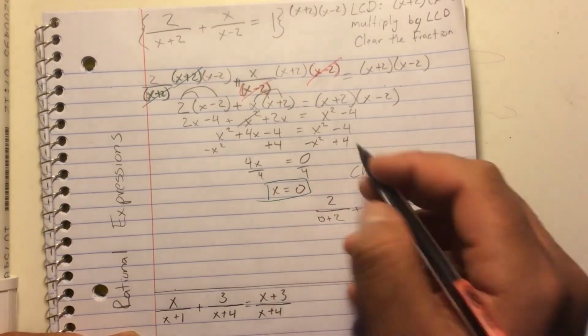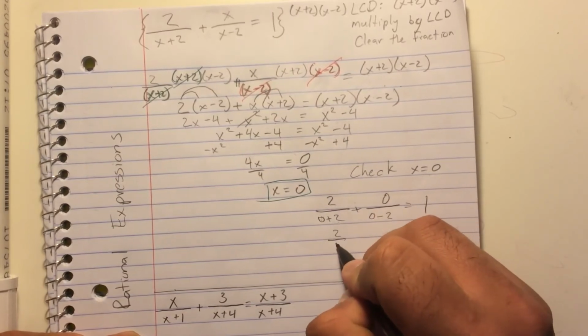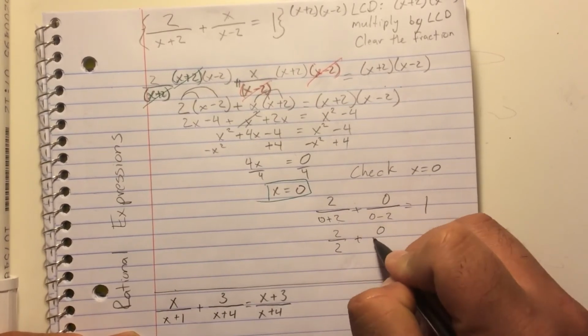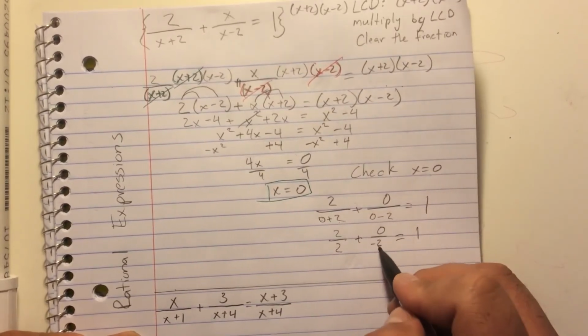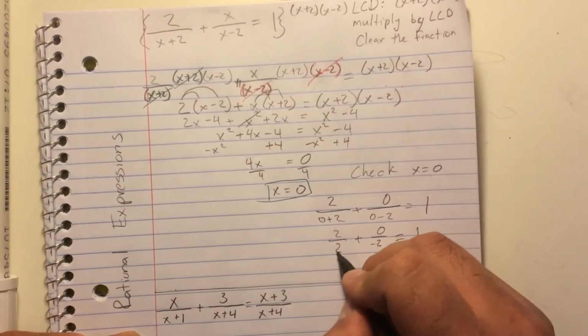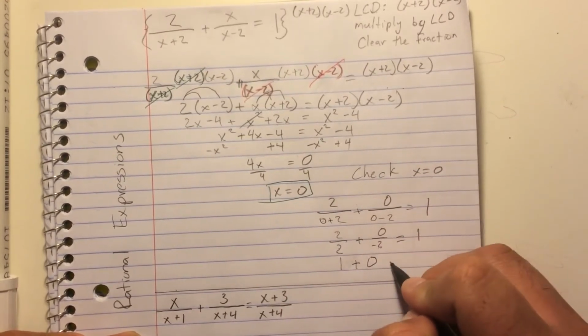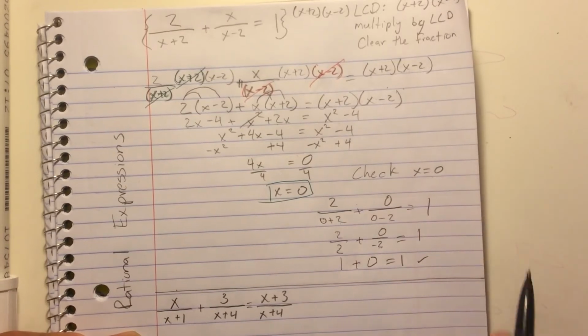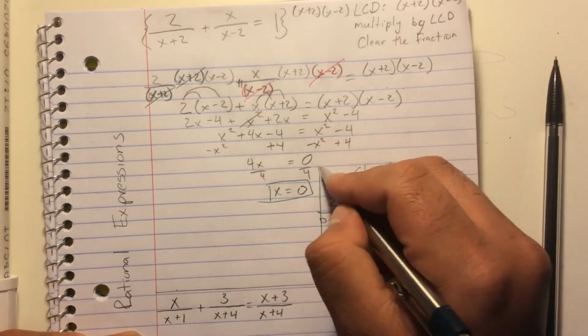If we rewrite this, 0 plus 2 is 2, so we have 2 over 2, plus 0 over negative 2, equals 1. Well, 0 over any number is just 0, and 2 over 2, any number over itself, is just 1. So this is 1 plus 0 equals 1, and this checks out. It is true. It is a solution.